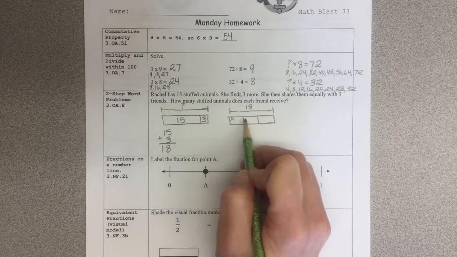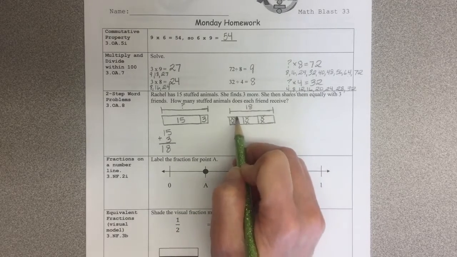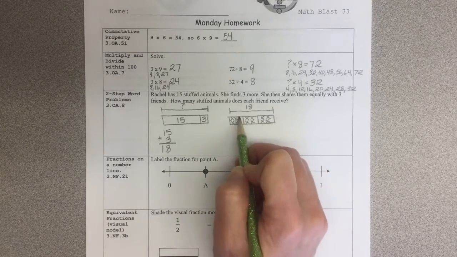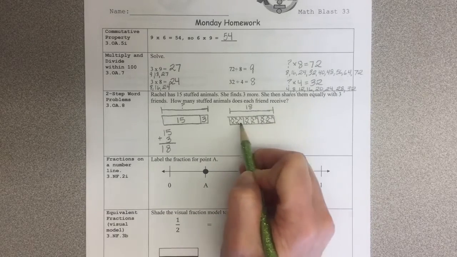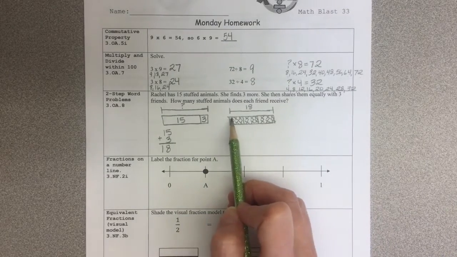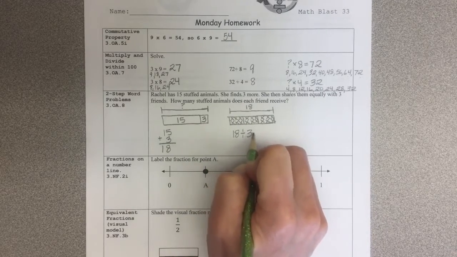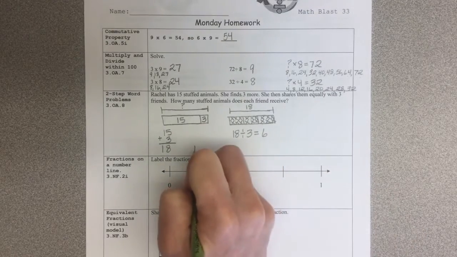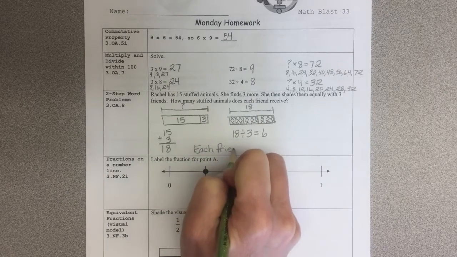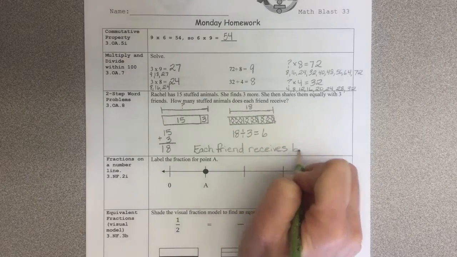I'm going to start putting a stuffed animal in each friend's box here until I get to 18. I am equally sharing the stuffed animals among the 3 friends. All 18 stuffed animals have been shared, and notice that each friend gets 6. So 18 divided by 3 is equal to 6. In conclusion, we can say that each friend receives 6 animals.